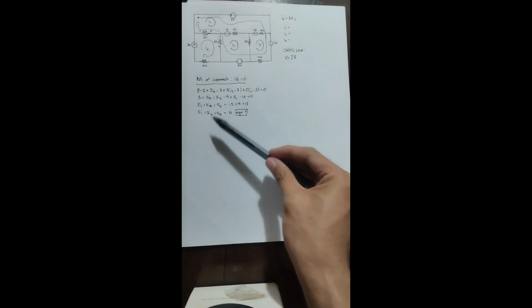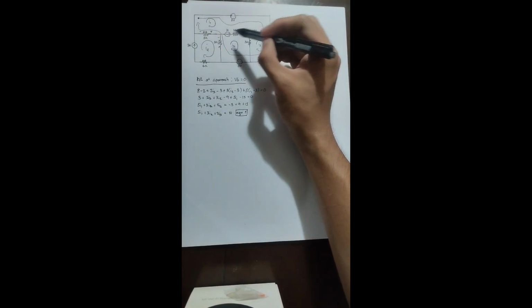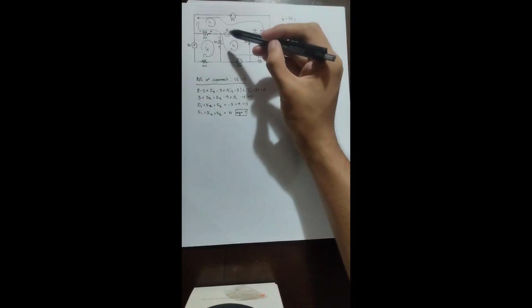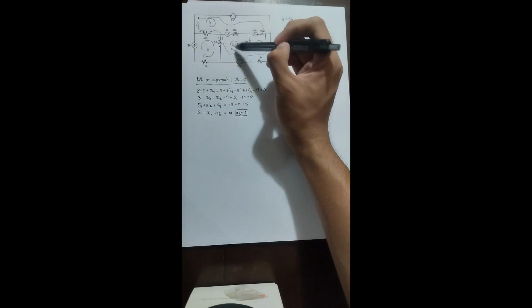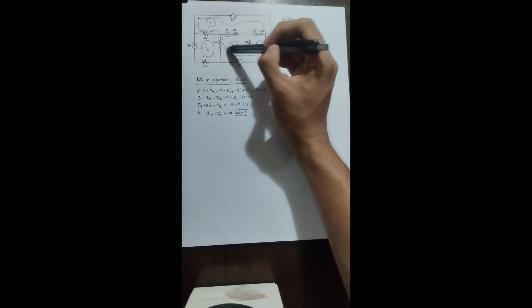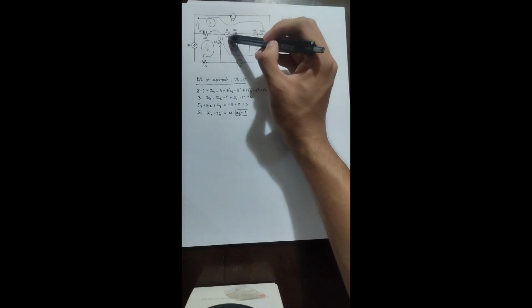Now, since we have 3 unknowns, we need 3 equations. Now we have 1 equation. So, to find the remaining 2 equations, we will be looking at these 2 current sources since we are using Supermesh. As you can see here, I1 goes against the direction of the 1 ampere current source, and I2 goes with the direction of the current source.